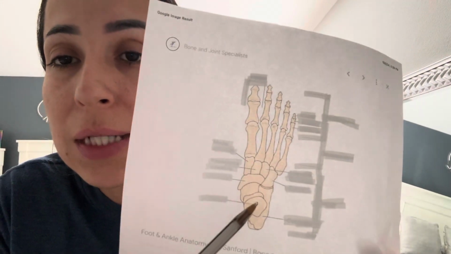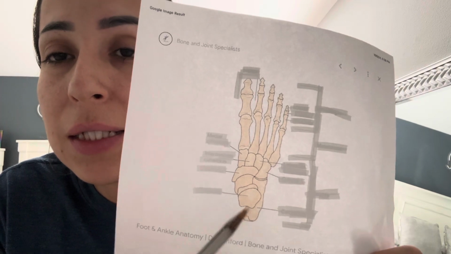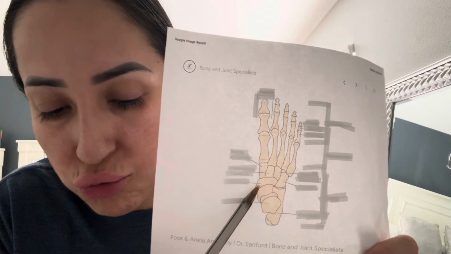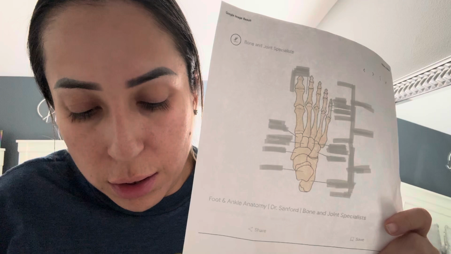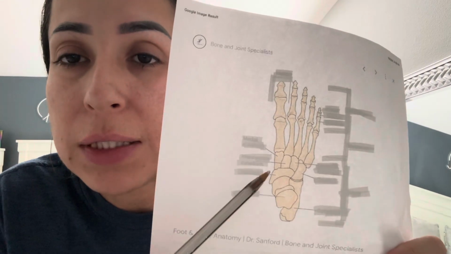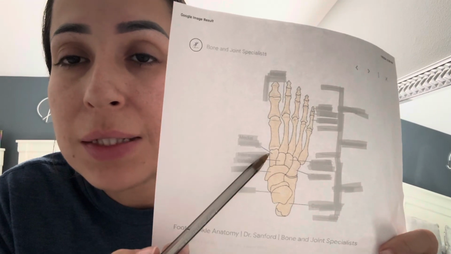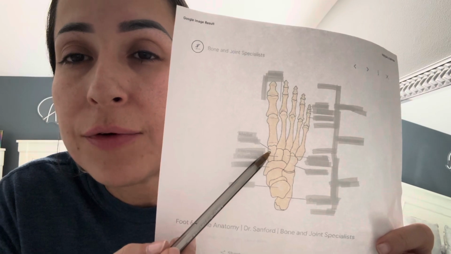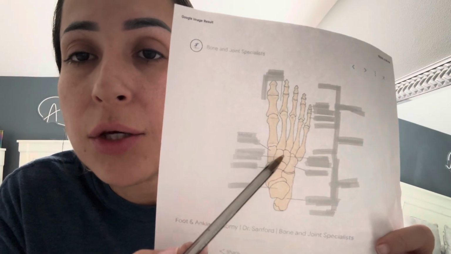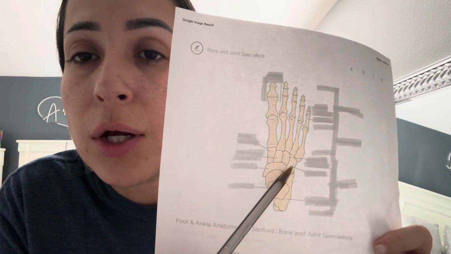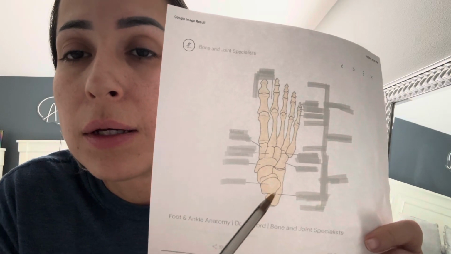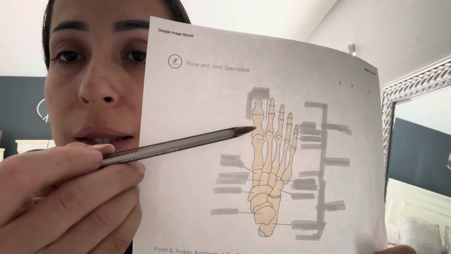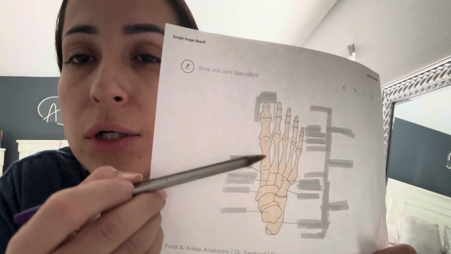So this is the talus, calcaneus, navicular. I don't know why I say Z. Navicular. This is your medial cuneiform, intermediate cuneiform, lateral cuneiform, cuboid. I think that's it. Oh no. And then the phalanges and metatarsal.